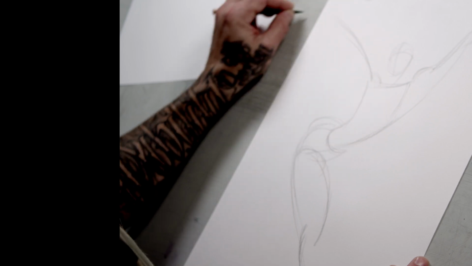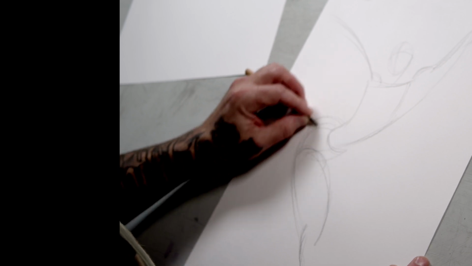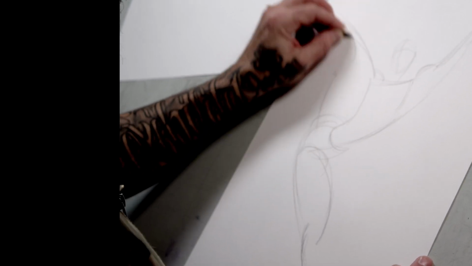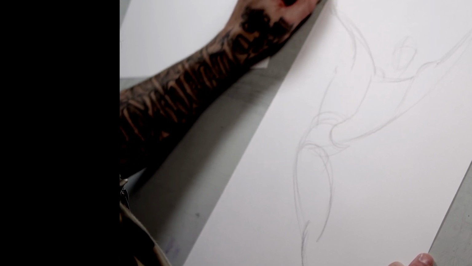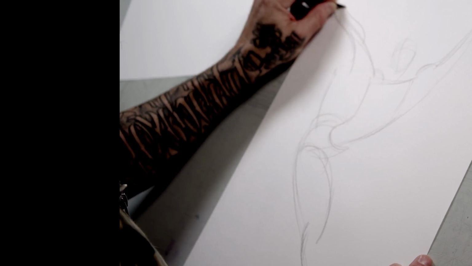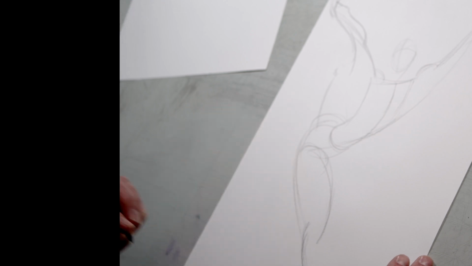And don't be afraid to bend limbs in ways that may seem like that limb would be broken. That's actually a good concept in animation to draw from. And that, in essence, is a gesture drawing.